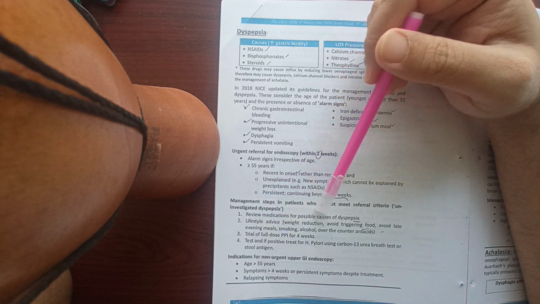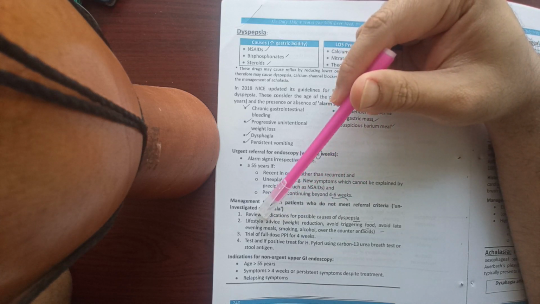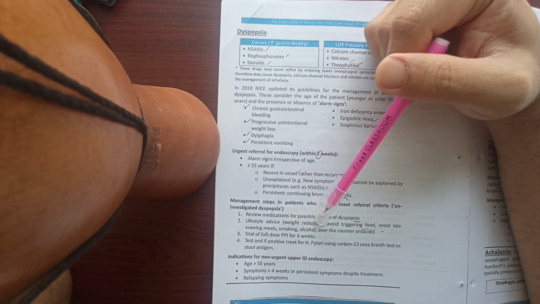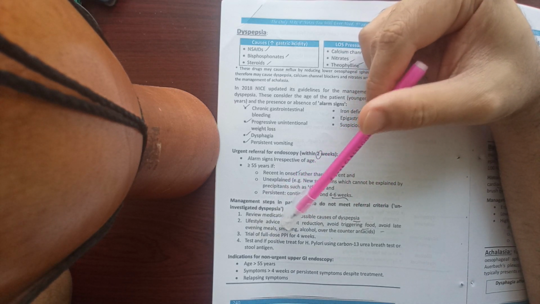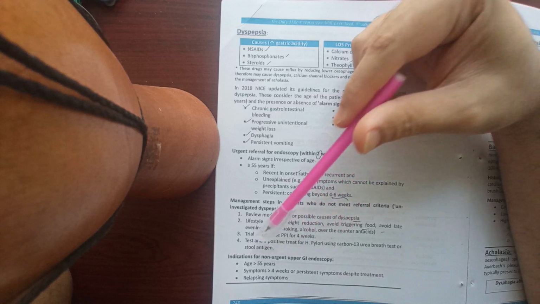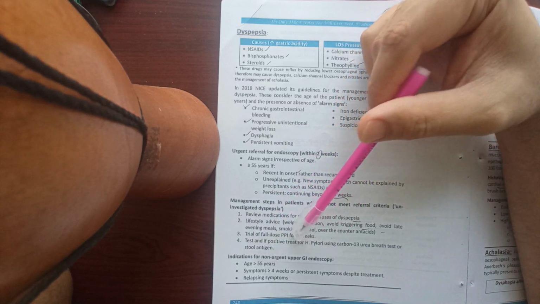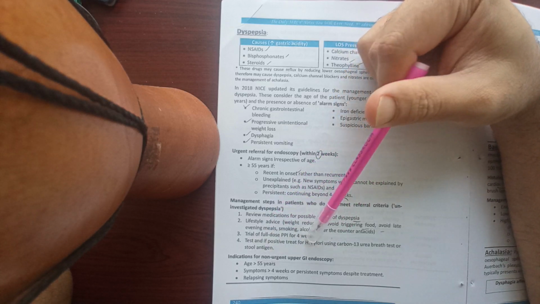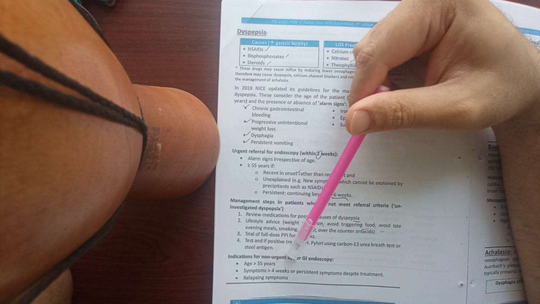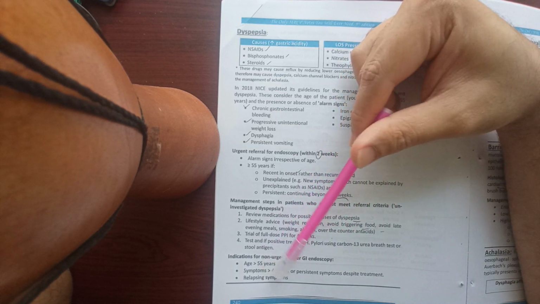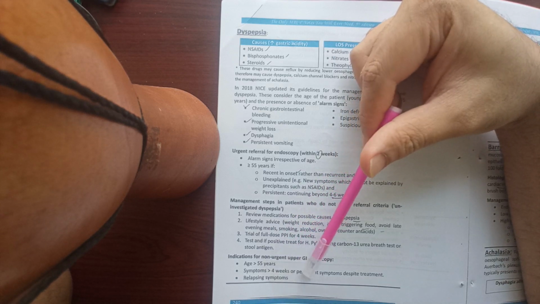Review medications and look for possible causes of dyspepsia. Give lifestyle advice like weight reduction, avoiding trigger foods, avoiding late evening meals, stopping smoking and alcohol, and over-the-counter antacids. Trial a full-dose PPI for 4 weeks. Test, and if positive, treat for H. pylori using the carbon-13 urea breath test or stool antigen. Indications for non-urgent upper GI endoscopy: age more than 55, symptoms more than 4 weeks, relapsing symptoms.